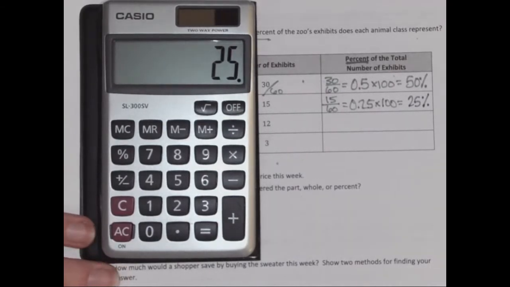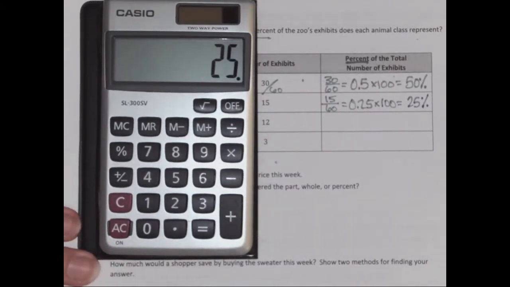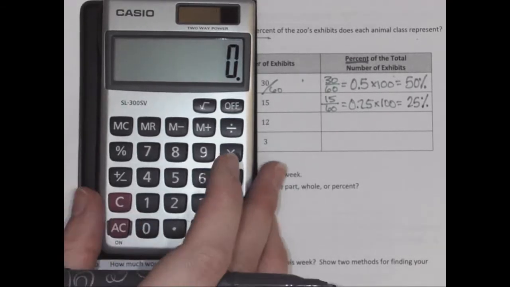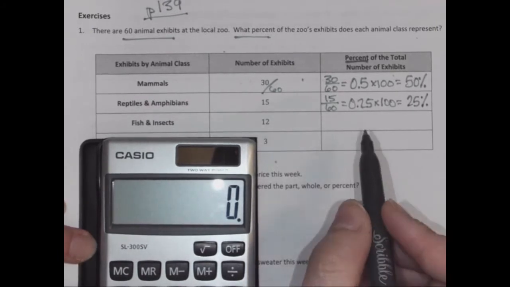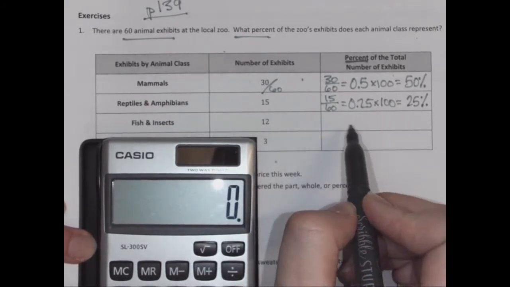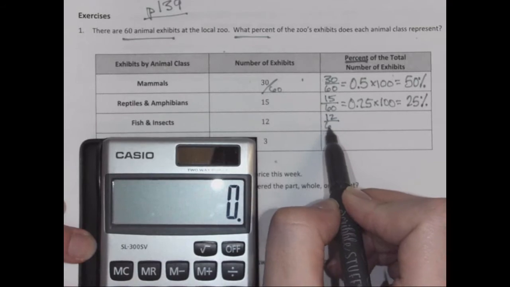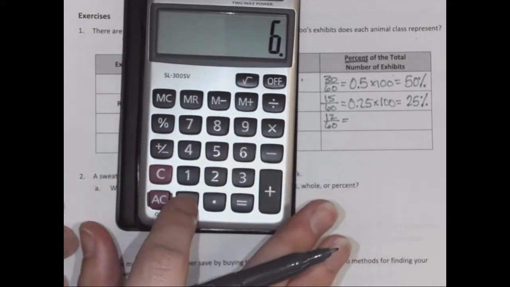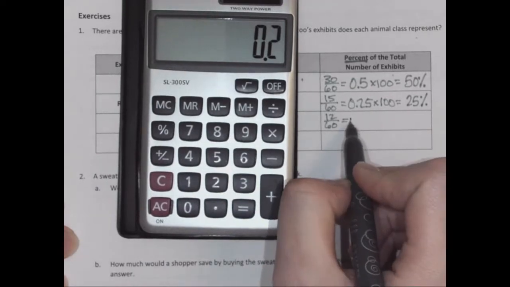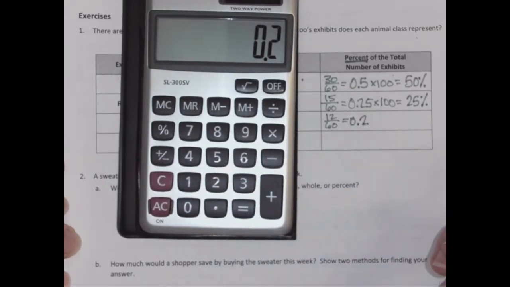Who can tell me how to do the third row? How can I do the third row, Julia? 12 by 60, good. Now what?